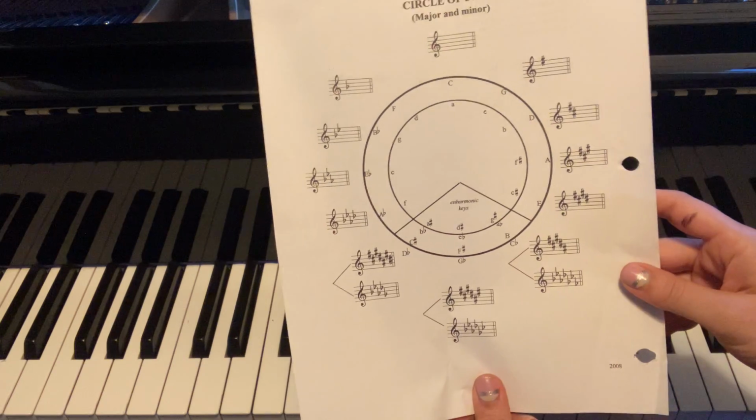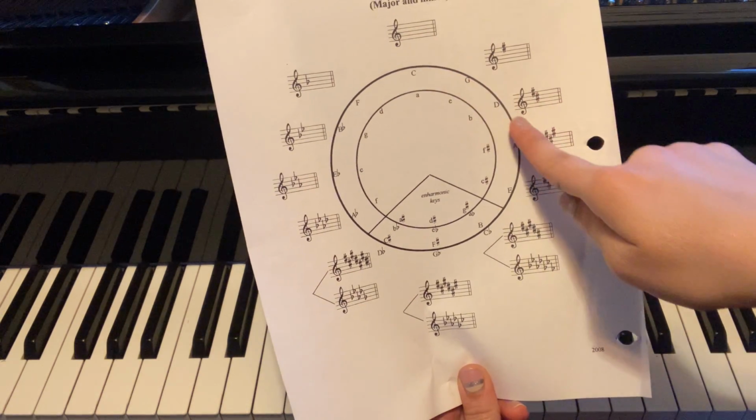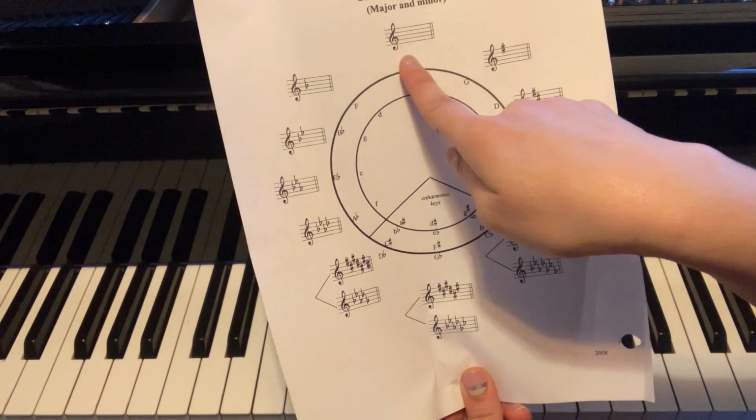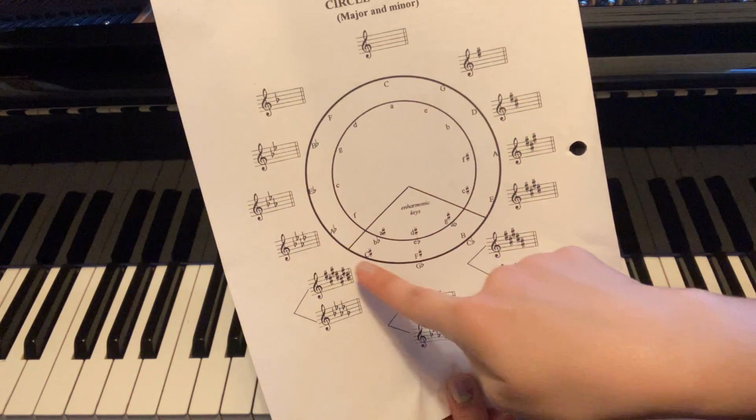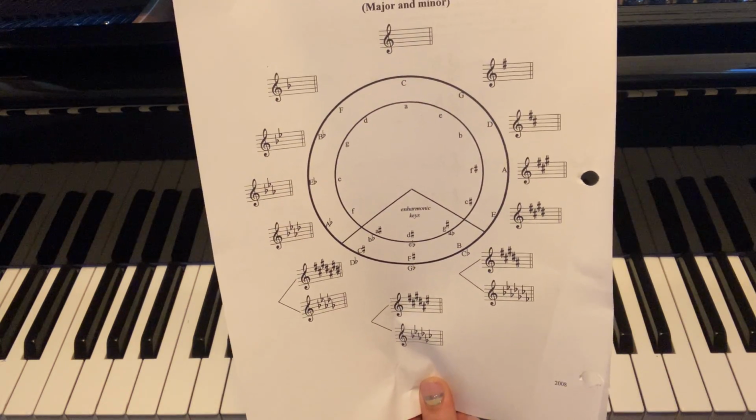So here's our circle of fifths. We can go to the right, up a fifth, to find a key signature, or go left, down a fifth, to find a key signature. So right on the piano, left on the piano, going up and down.